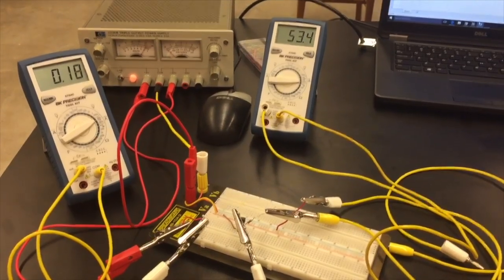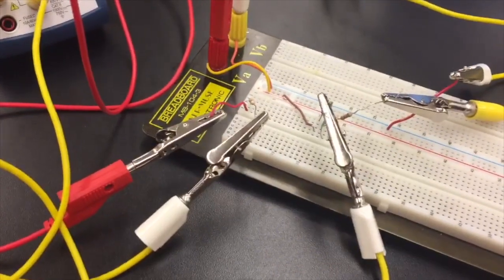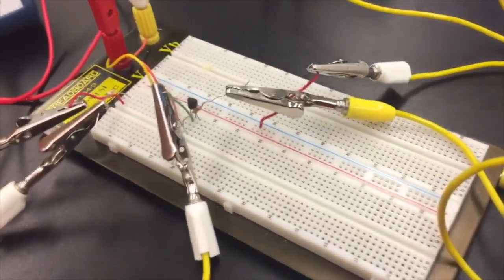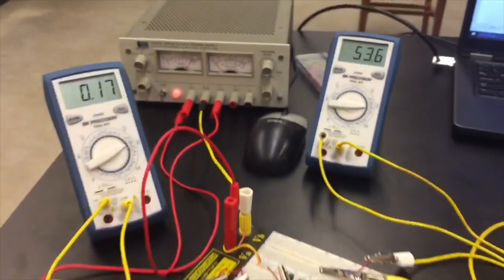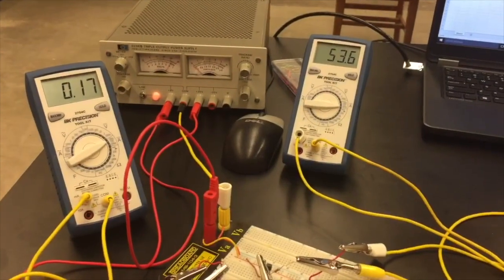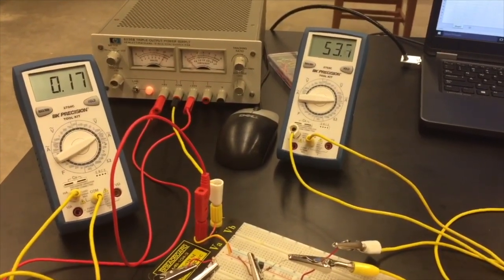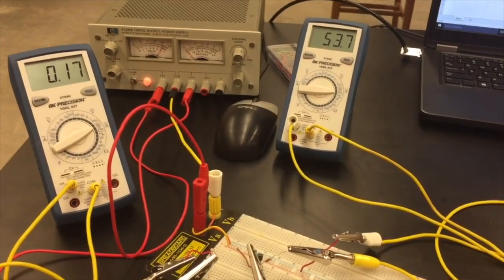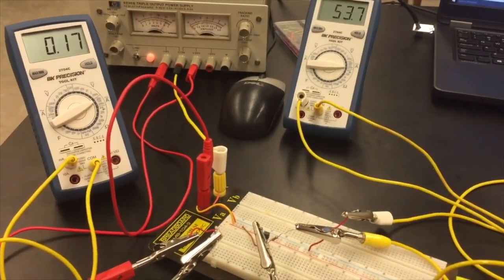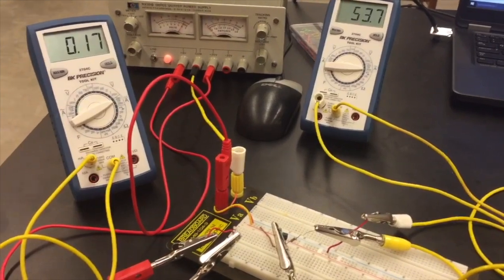So here is our circuit. We've got a 100 ohm resistor in series with our variable power supply, and a 100 ohm resistor coming out of our transistor. We're measuring the gain. When the variable power supply is at 6 volts, we're measuring 53.7 milliamps coming out of the transistor, 0.17 going in. That's a gain of about 300.